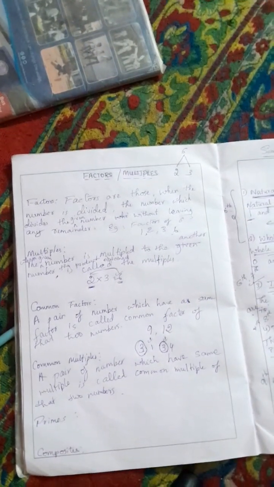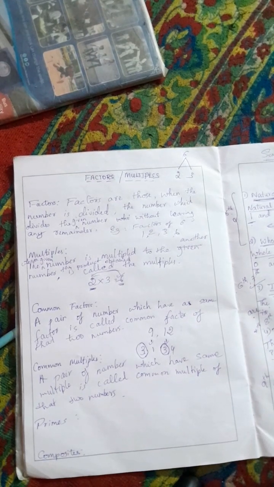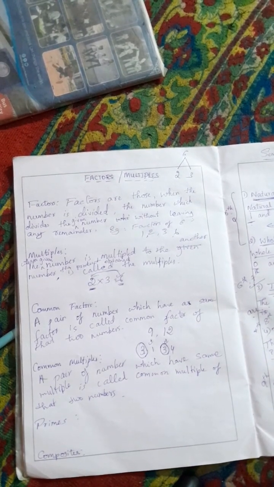Listen carefully. A pair of numbers which have the same multiple is called a common multiple of those numbers.